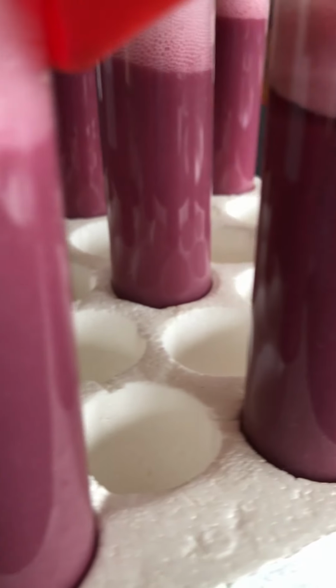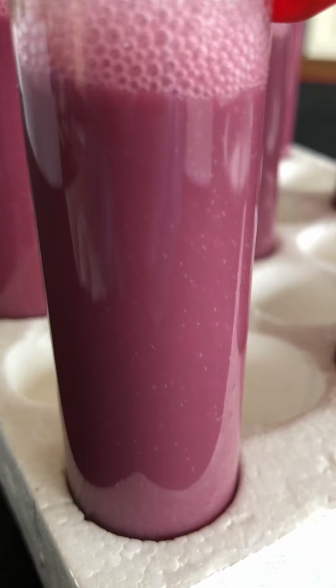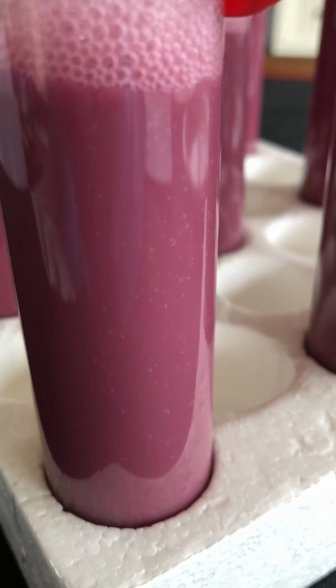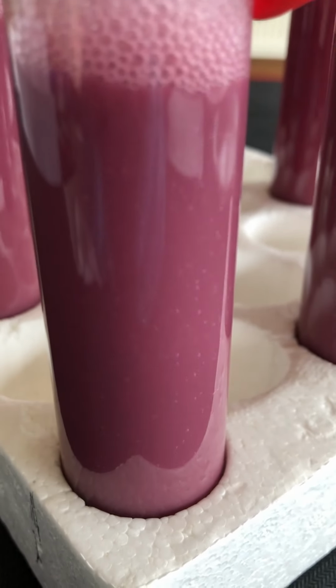So we're going to report back on this, but this is all part of the investigative feel of what we're doing here in the fermentation of sugars by yeast.